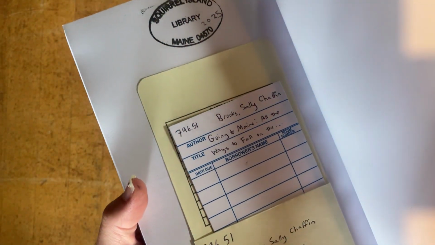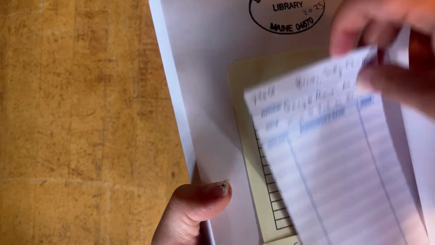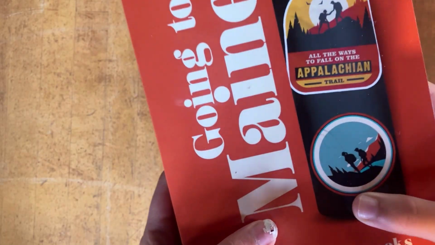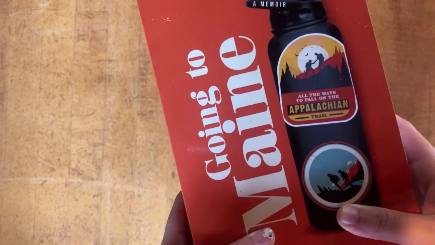Now that we've classified our book, added it to the physical catalog, added it to the digital catalog, and ensured that it has all the markings needed to identify it as a Squirrel Island Library book, and ensured that our check-in and check-out process can work smoothly, we are all done. This book is ready to go to the new nonfiction shelf at the front of the desk.